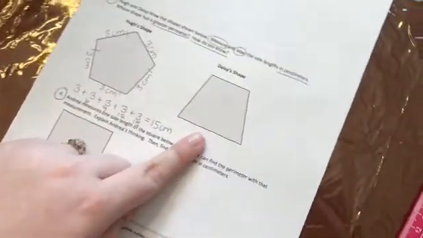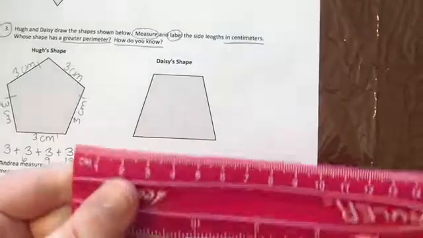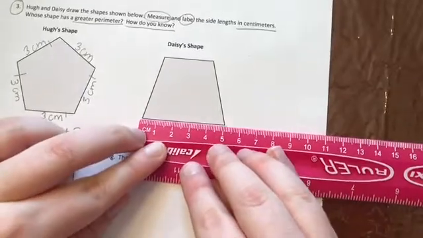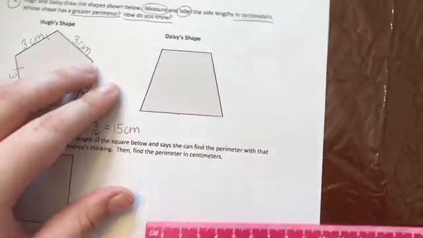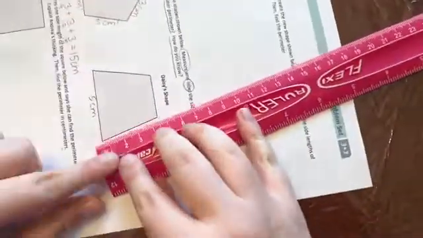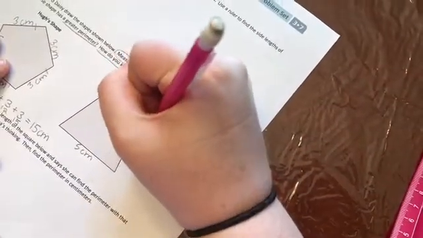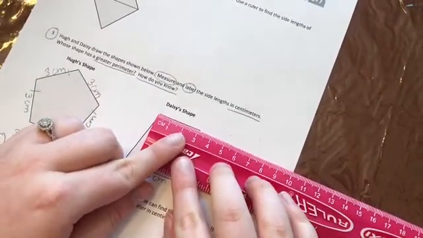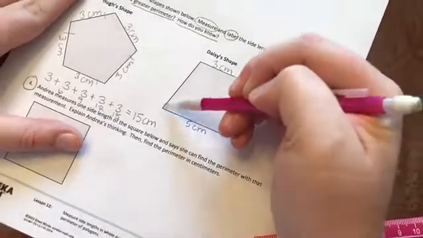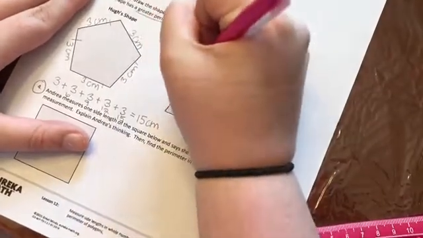Now let's check Daisy's shape. So we're going to get our ruler on the centimeter side and measure all the sides. So this side is 5 centimeters long. So let's write 5 centimeters right here. What about this side? Oh, this side is 4 centimeters. Let's check this side. 3 centimeters. And we know that these 2 sides are equal, so this one is going to be 4 centimeters.